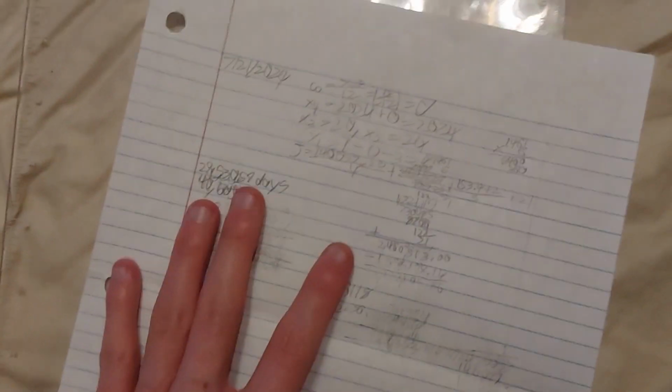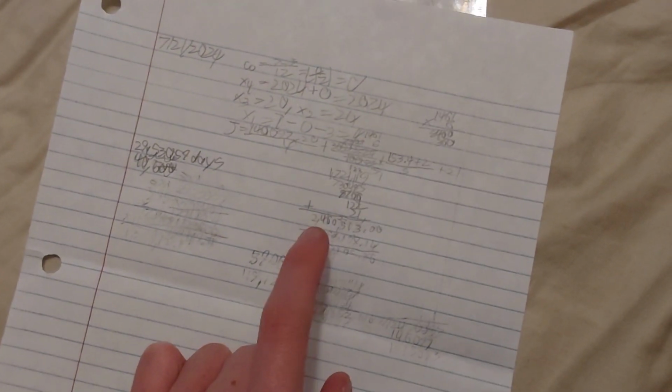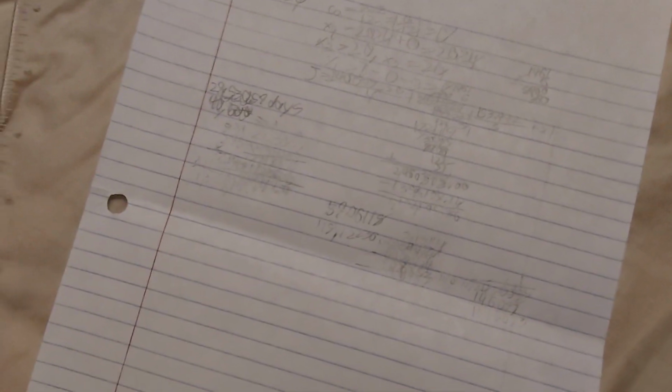So what is the Julian day number for July 21st, 2024? The answer is 2,460,513. Now, in order to get back to another full moon, we should subtract a whole number of lunar cycles.